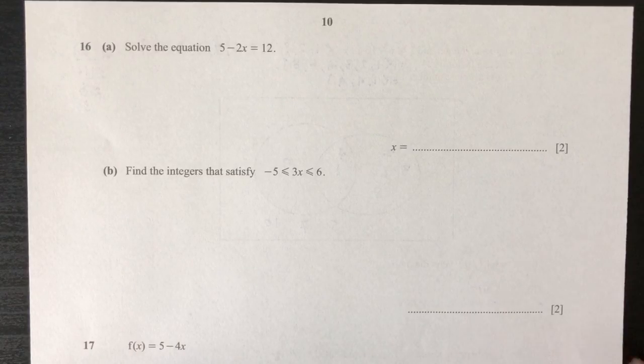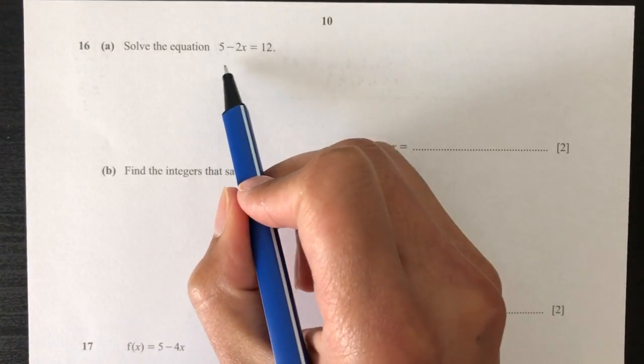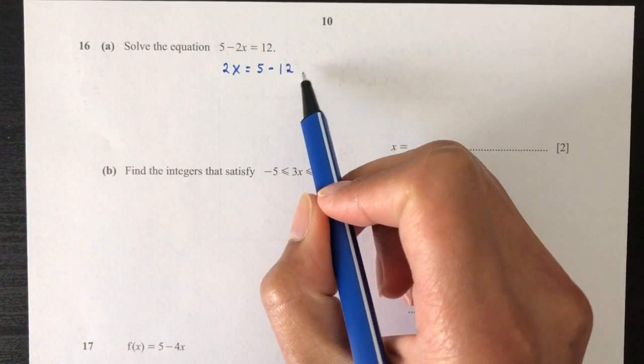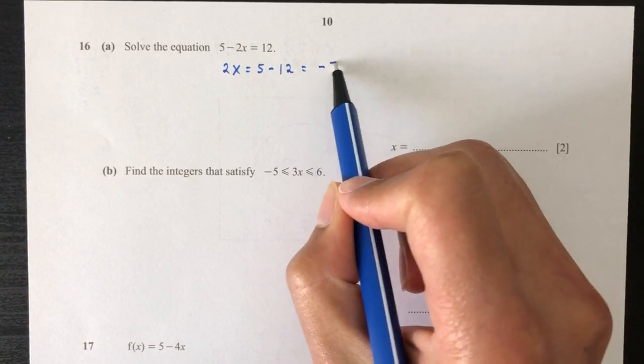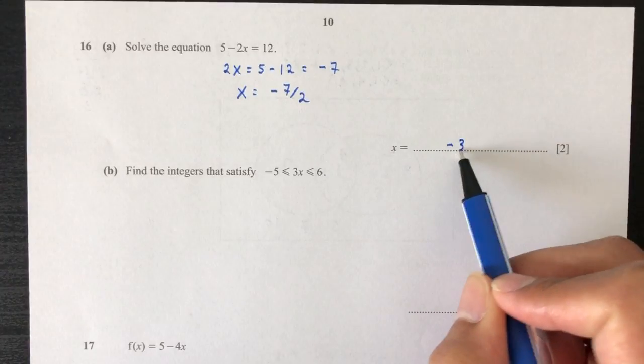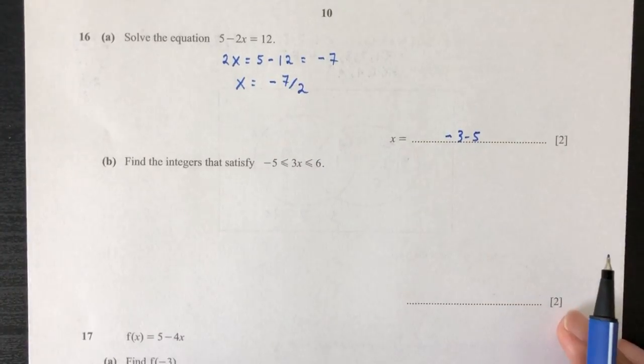Now question number 16, solve this equation. So find the value of x. So 2x is equal to 5 minus 12. That will be minus 7. So x will be minus 7 by 2, minus 3.5 or minus 7 over 2.